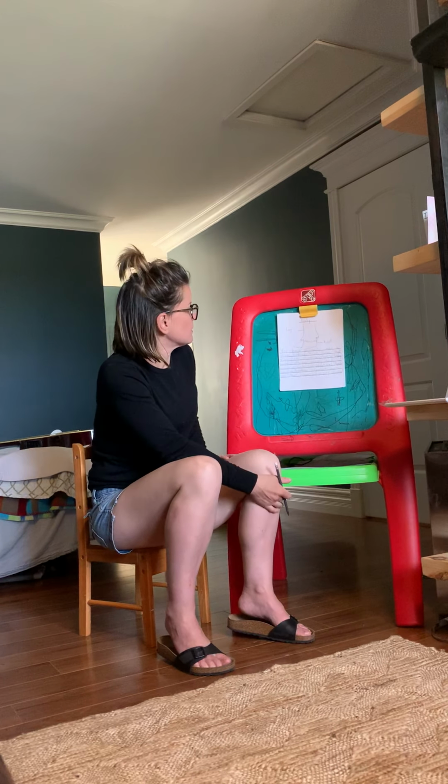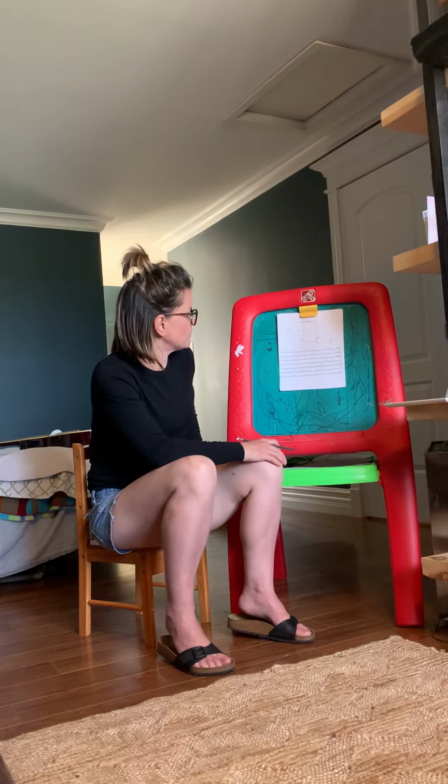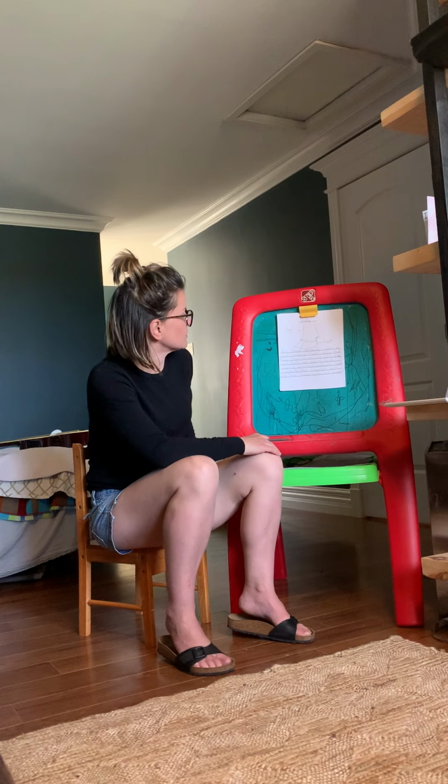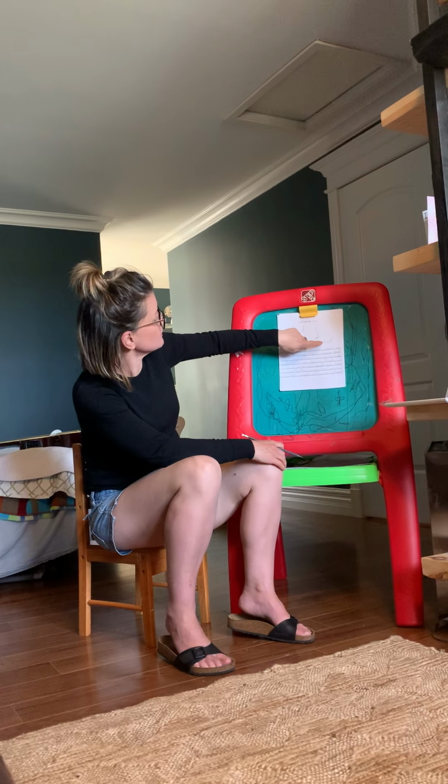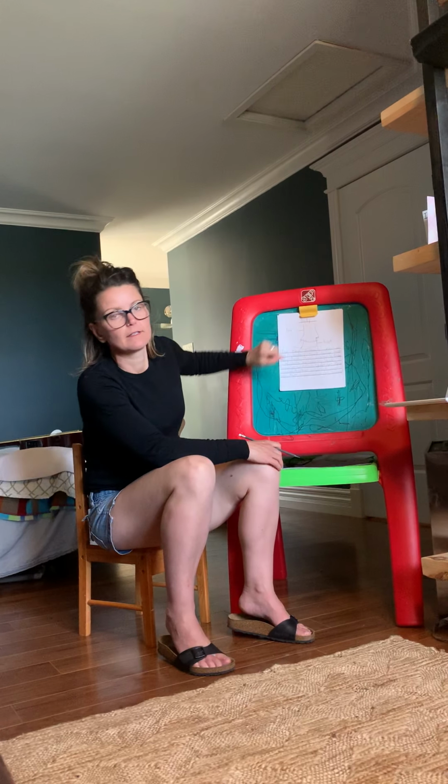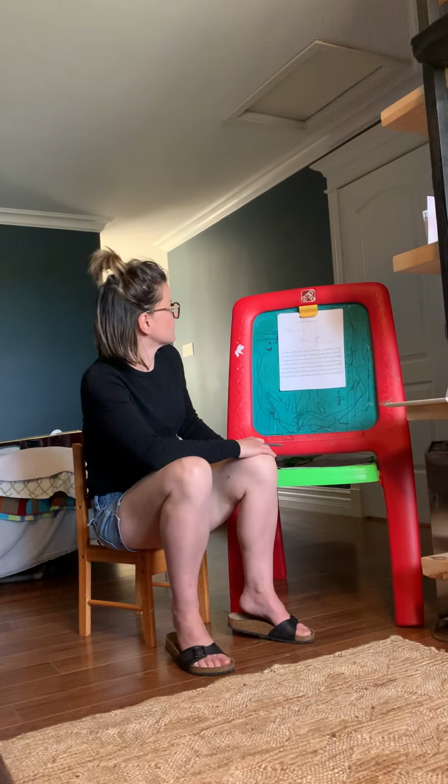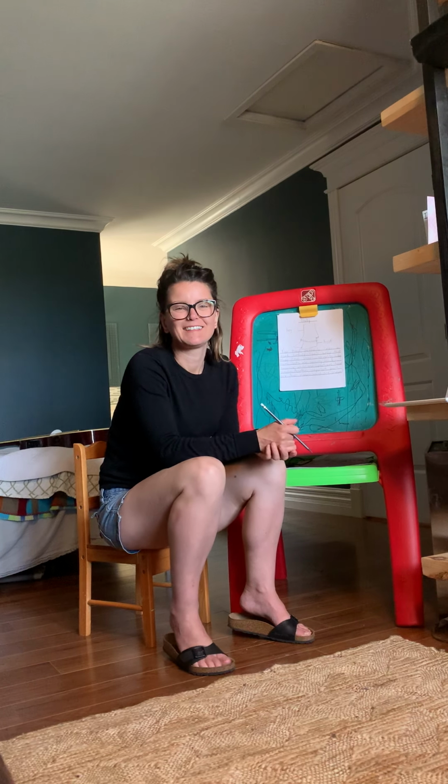Okay, so your challenge for today and the next few days is to add your diagrams with your labels, and of course you'll have your headings at the top, your captions at the top, and that's your next step. So if you have any questions about that, let me know.